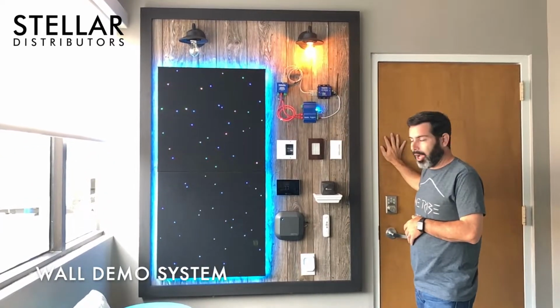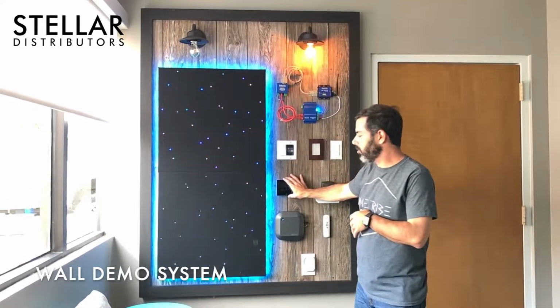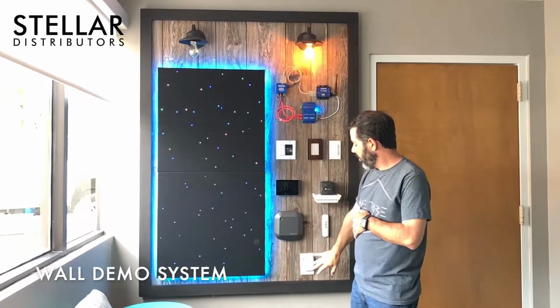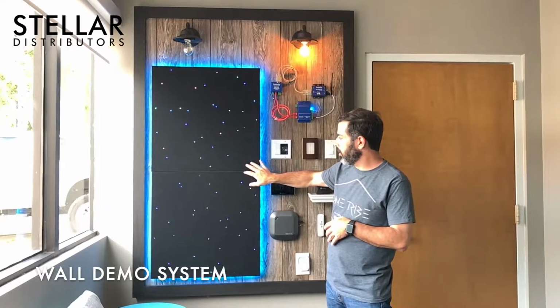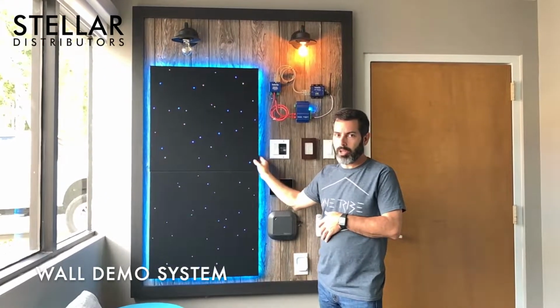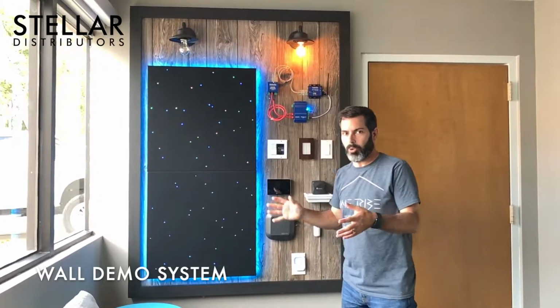The door will unlock. The thermostat will go to 74. The outlet will turn off. And the stars will also go in a different mode, and the horizon will turn onto a teal color. And that's the good morning macro.